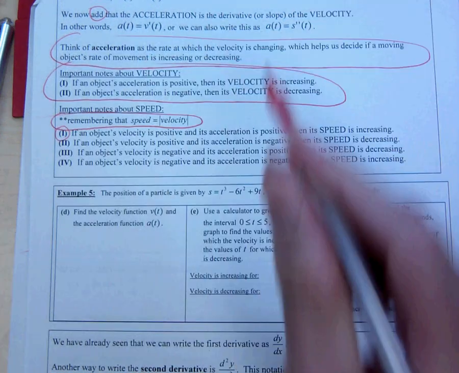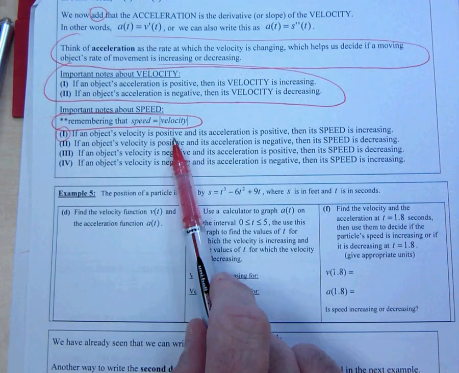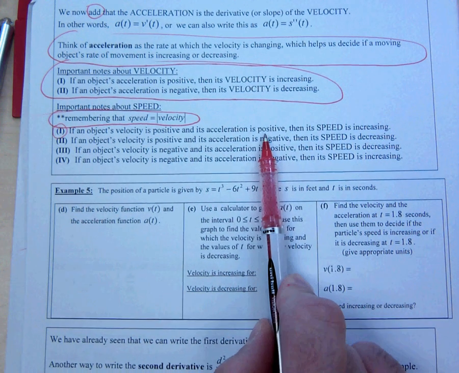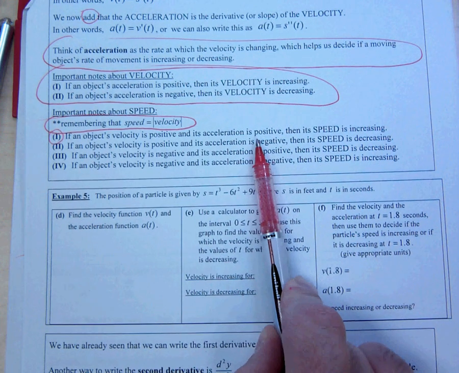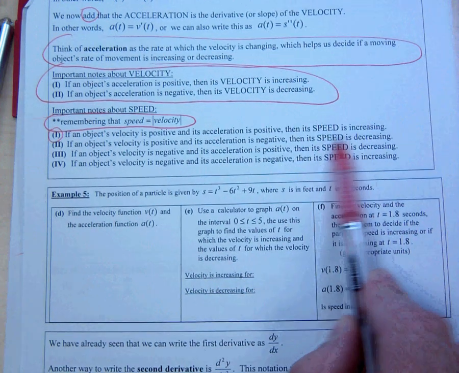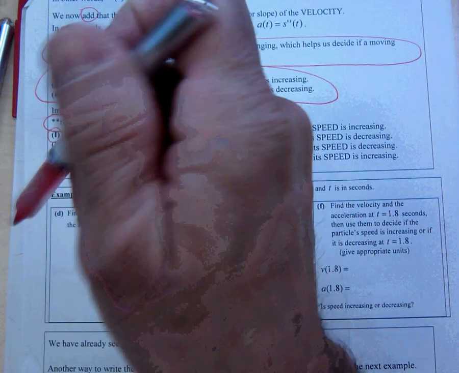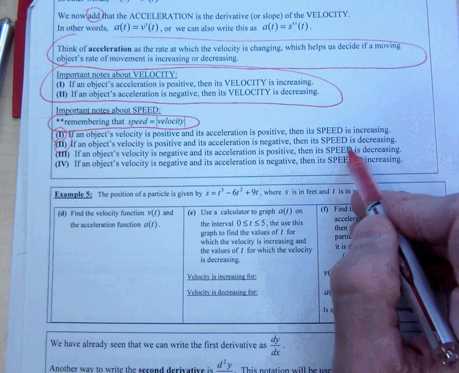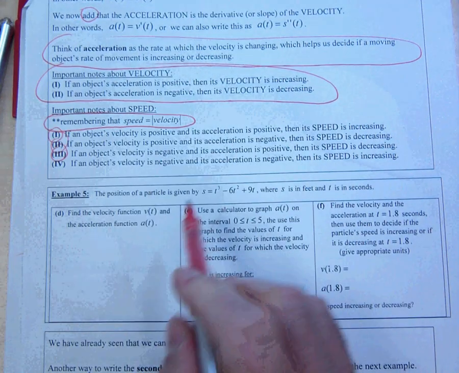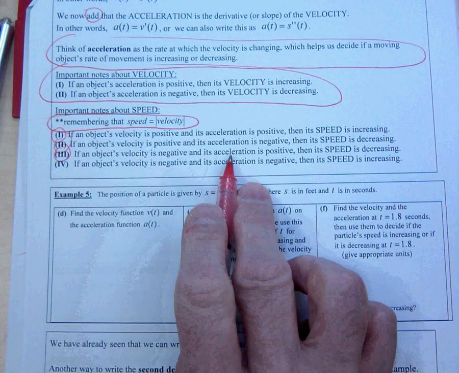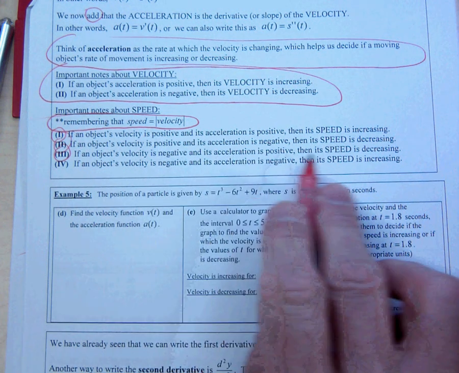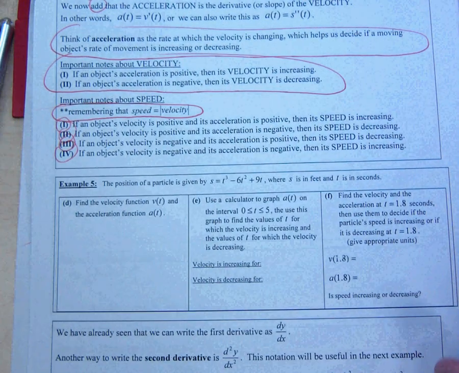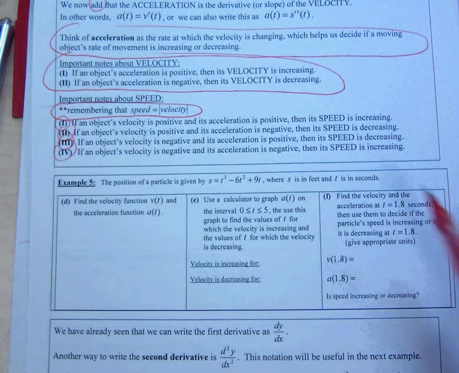If the object's velocity is positive and the acceleration is positive at some moment in time, or on an interval, then its speed will be increasing. If the velocity is positive, but the acceleration is negative, then the speed will be decreasing. If the object's velocity is negative and acceleration is positive, then its speed is decreasing. And finally, if the object's velocity is negative and acceleration is negative, then its speed will actually be increasing.